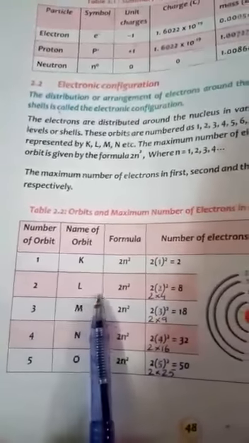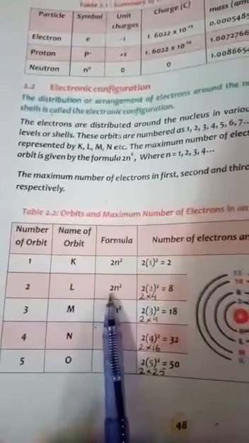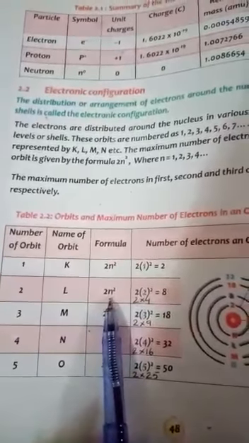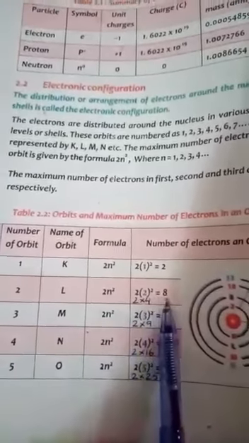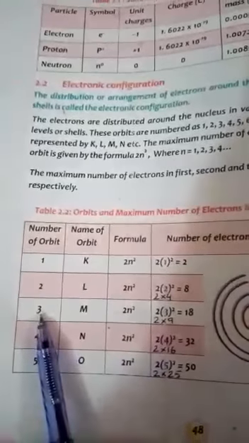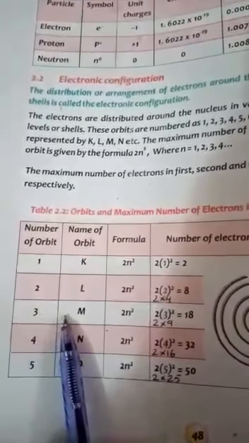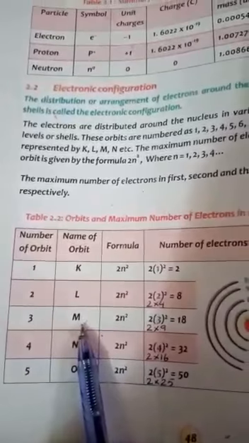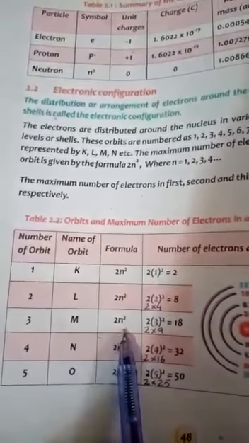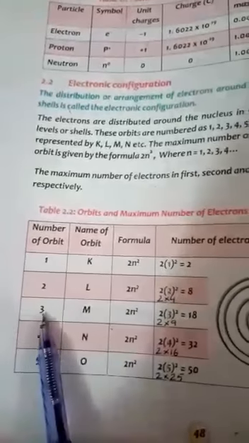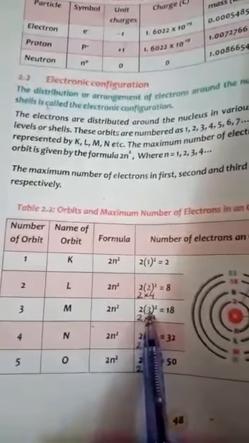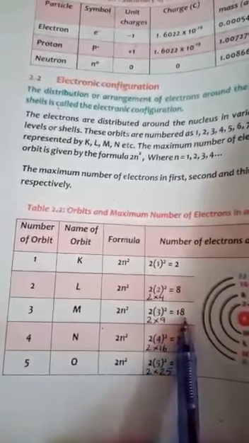The second shell is called L shell, and using the formula 2n square, where n equals 2, by substituting the values we get 8. Now the third shell is called the M shell, and the number of electrons can be found by using the formula where n will be equal to 3. By substituting the value, we get 18.